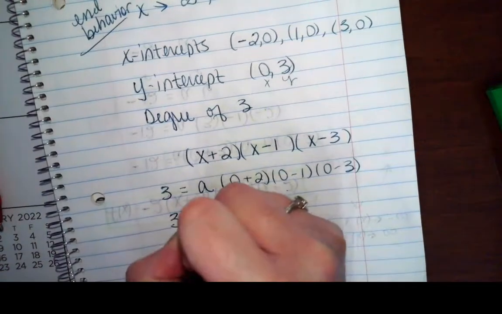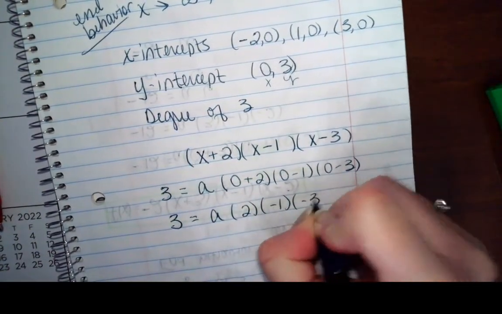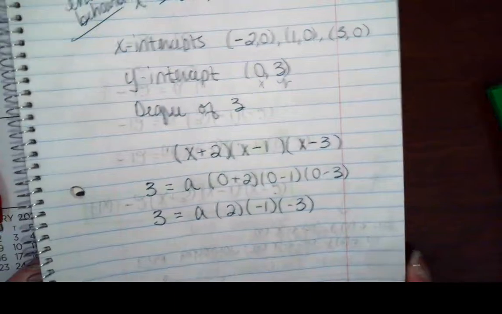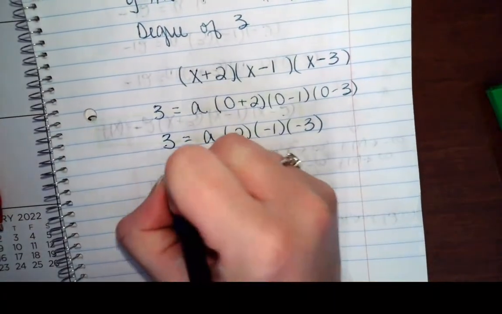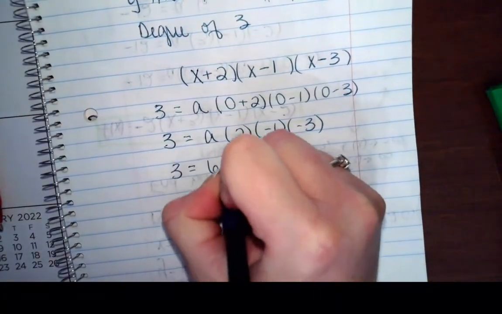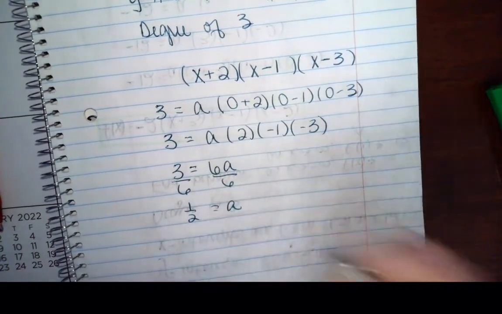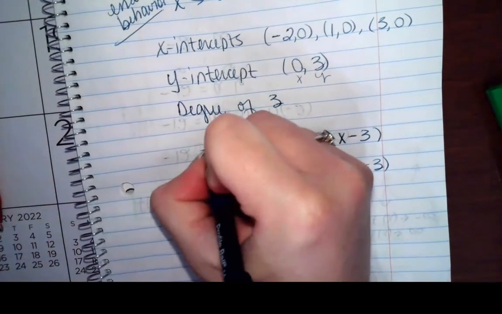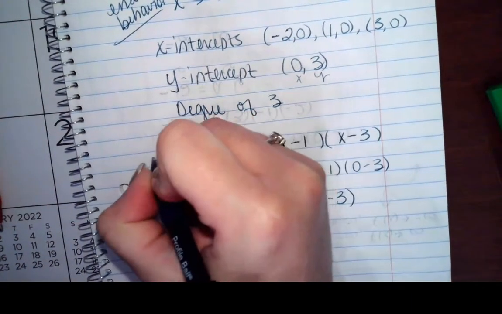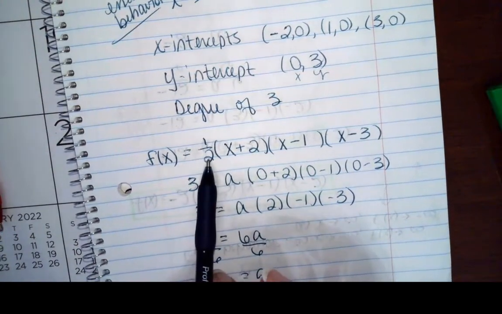So I have 3 equals a times 2 times -1 times -3. So 2 times -1 times -3 is 6. So I have 3 equals 6a. Divide both sides by 6. And I get 1/2 is a. So my final answer for this is 1/2 (x plus 2)(x minus 1)(x minus 3) equals f of x. So that is how it got stretched.